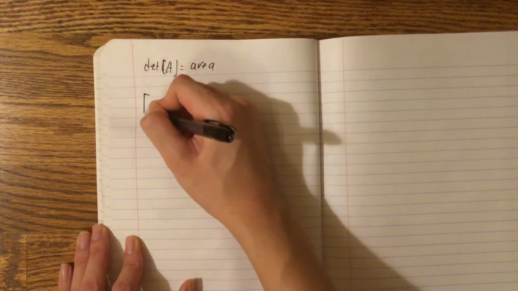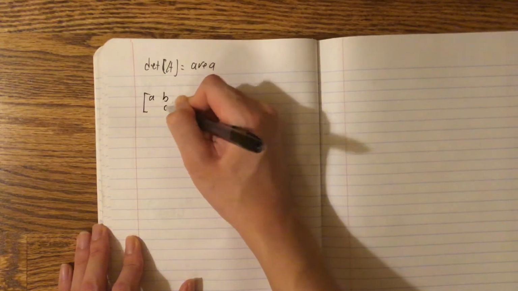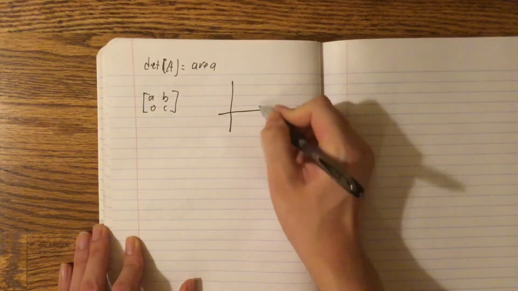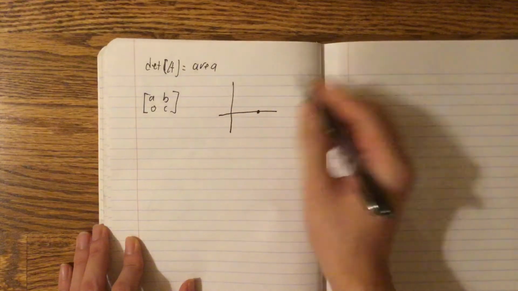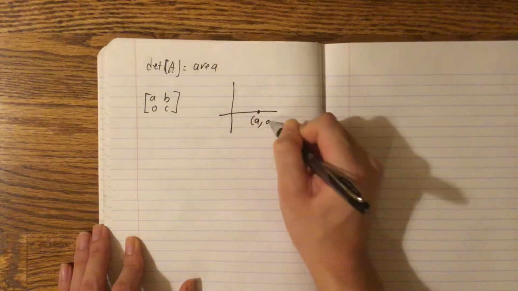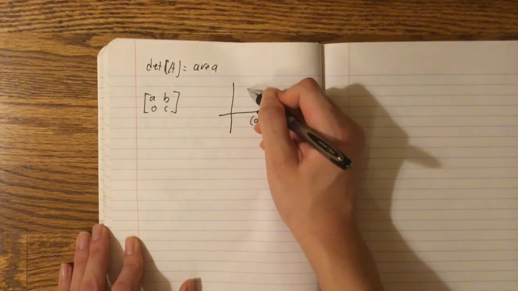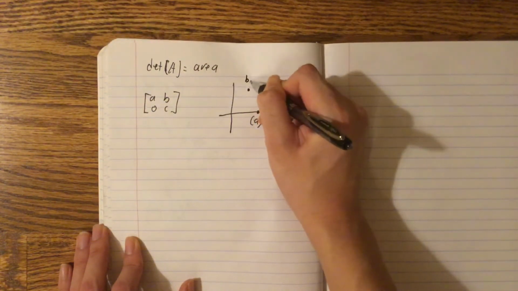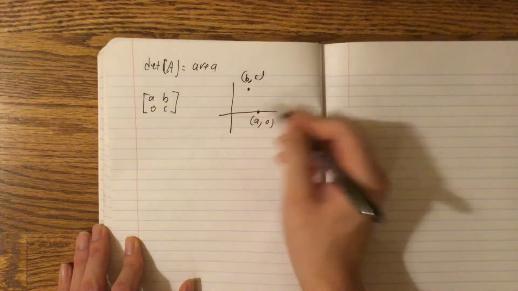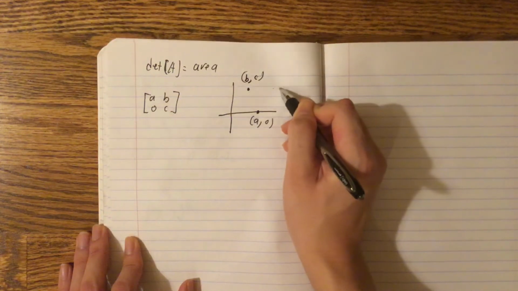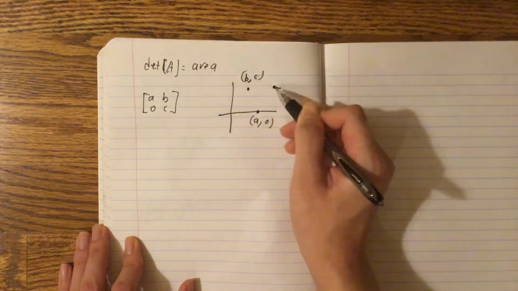Let's say we have an A, a B, a C, and a 0. Sorry for my coughing. So what would this look like? Well, this would be A0, right? And let's say BC is somewhere here. This would be BC. Okay. And then dot, dot. Here's the parallelogram formed.